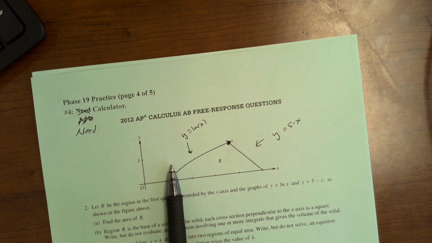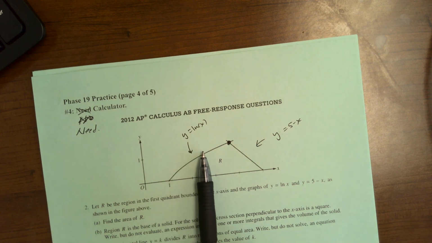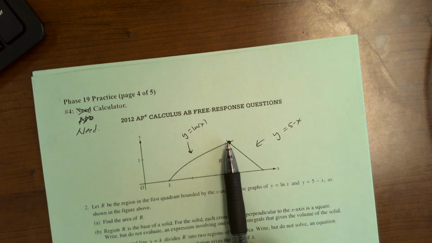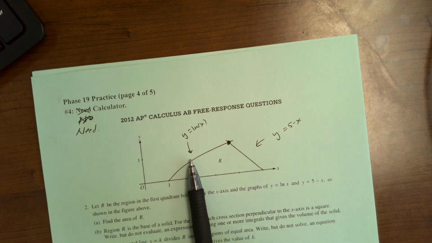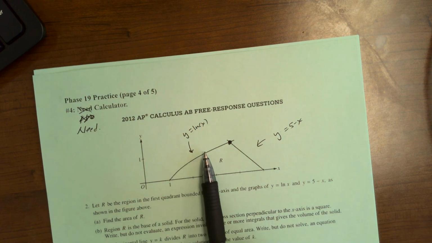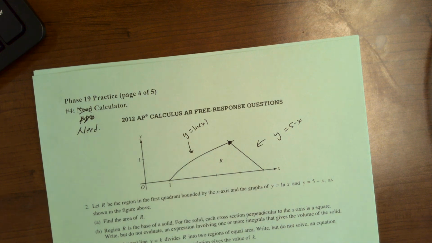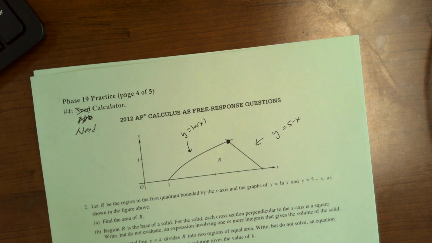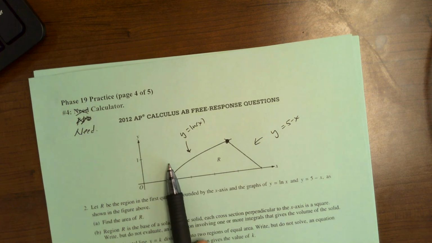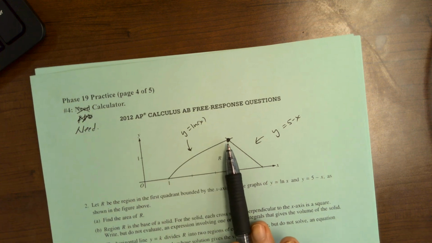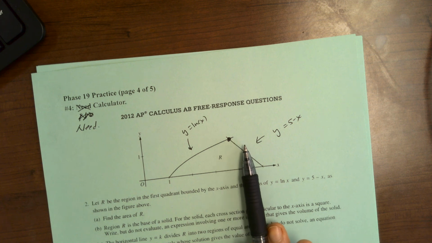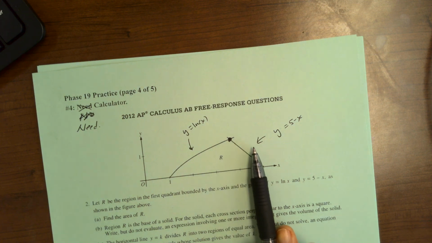From 1 all the way up to this intersection point, top is the natural log, and the bottom is the x-axis, so the bottom is 0. Anytime that an axis is a top, bottom, left, or right, that's 0. So an axis is always 0. But after this point of intersection, the top function becomes 5 minus x, and the bottom becomes 0.